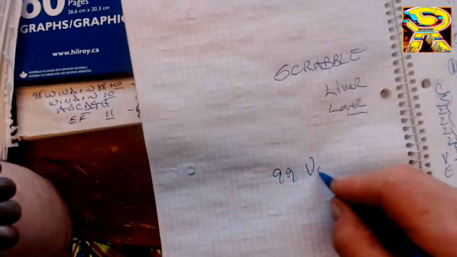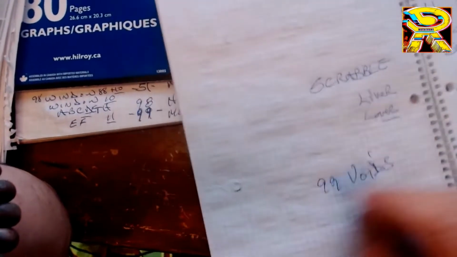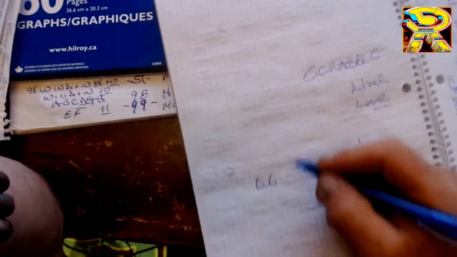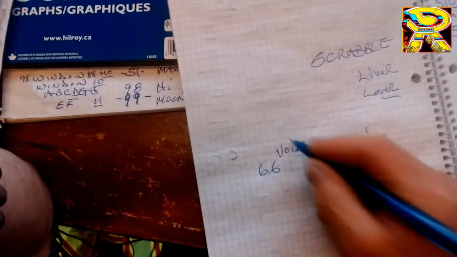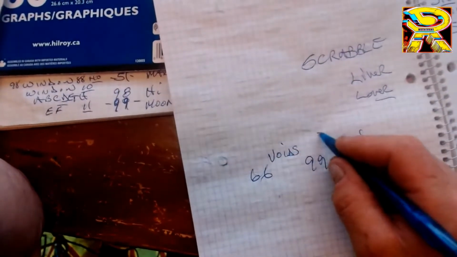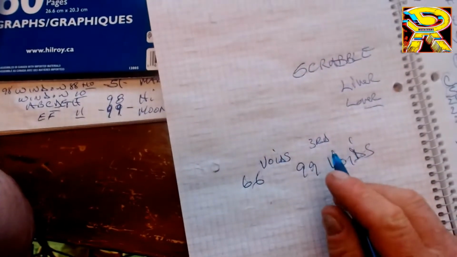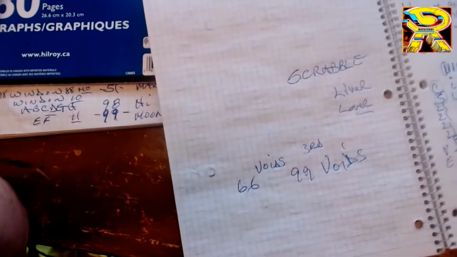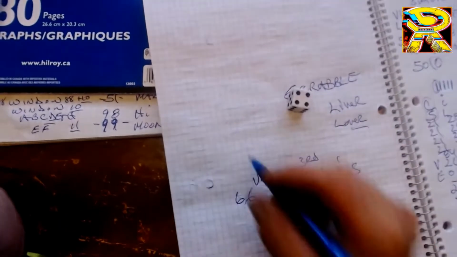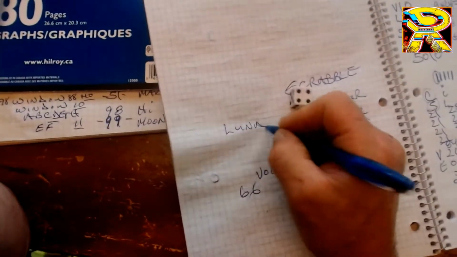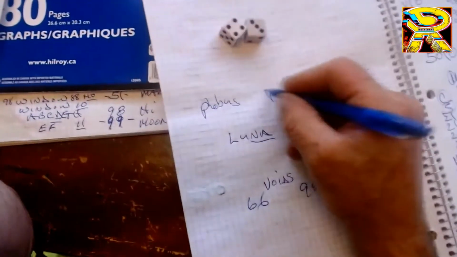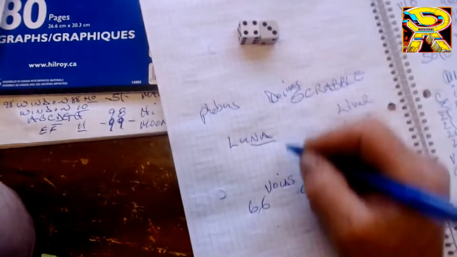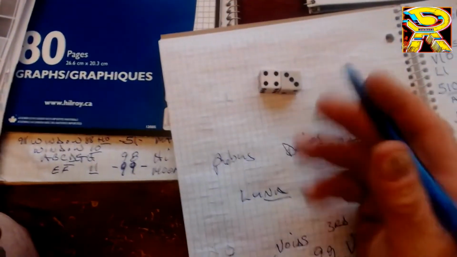But when this happens, we end up with 99 voids. Okay, sorry, we end up with 66 voids. And then we end up on the third roll, on the third cube, with 99. So we're almost playing with 1 cube, call it Luna. And then we have 2 cubes, and we call it Phobos and Deimos. So we have 1 cube games, 2 cube games, we also have 3 cube games.